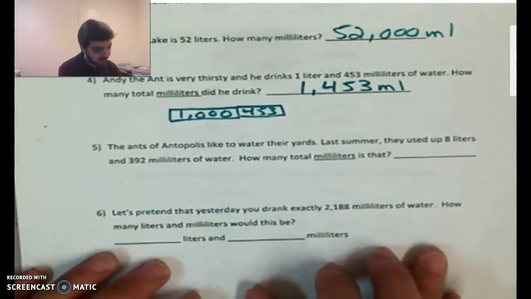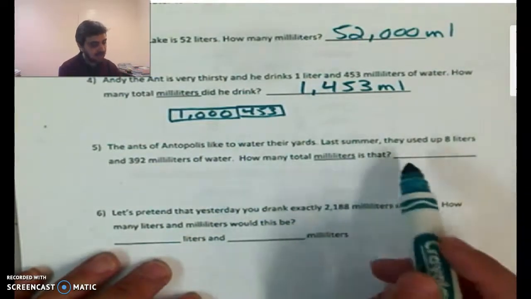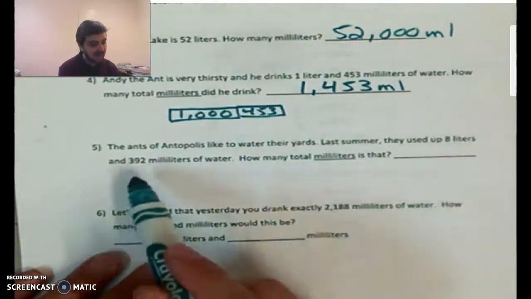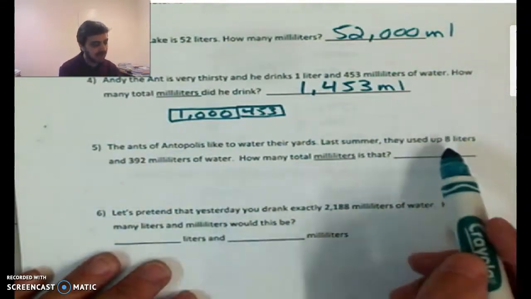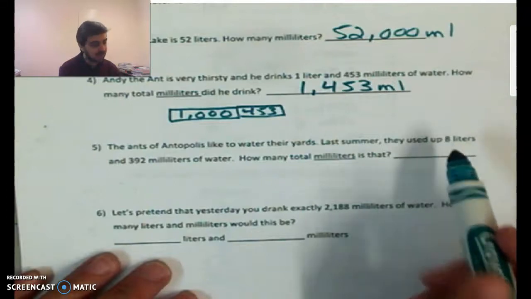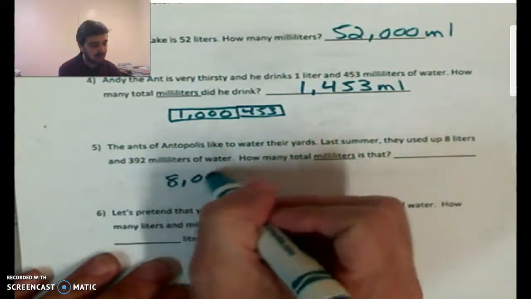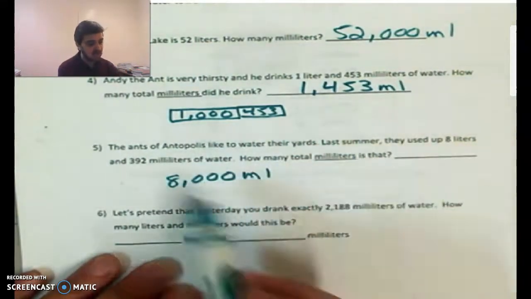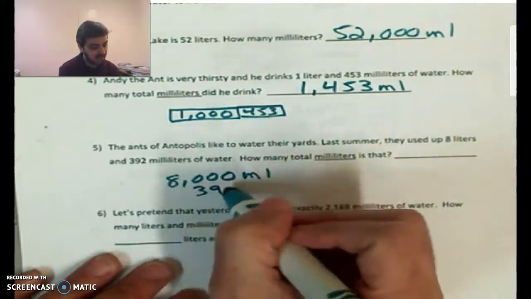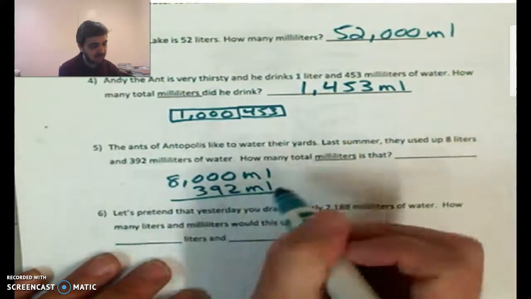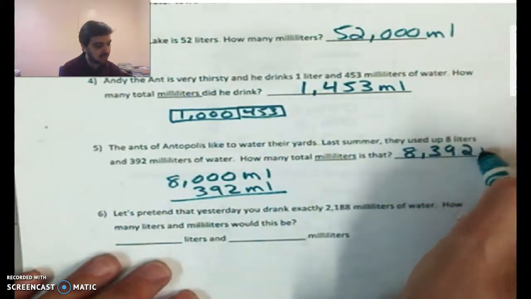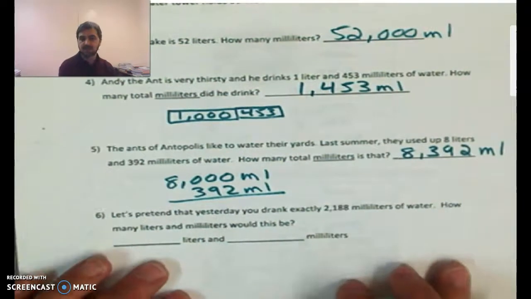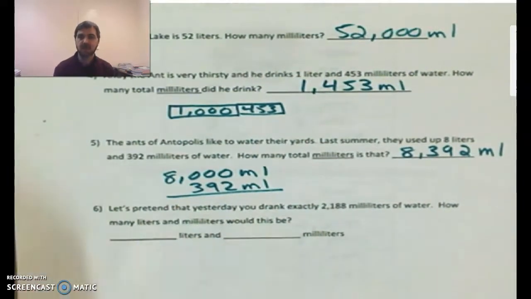The next one, a little bit more challenging. They used up 8 liters and 392 milliliters of water. So 8 liters, we know that's going to be 8,000 milliliters. And we also have 392 milliliters. So if we add those up, you get 8,392 milliliters.